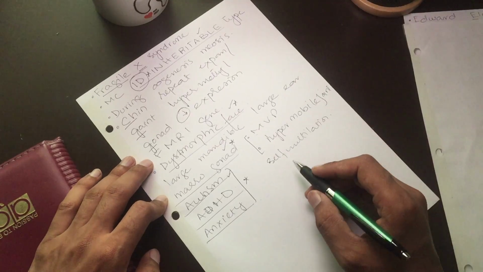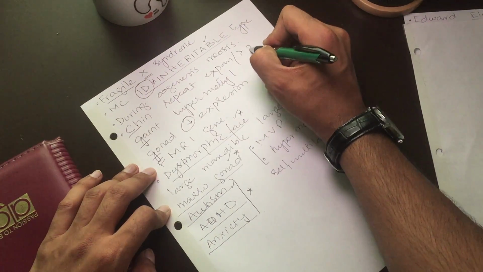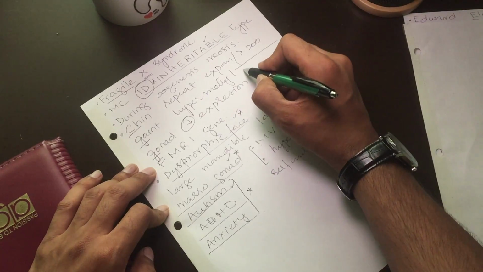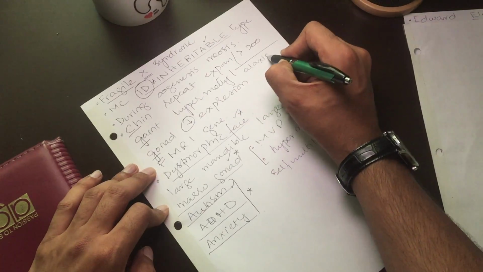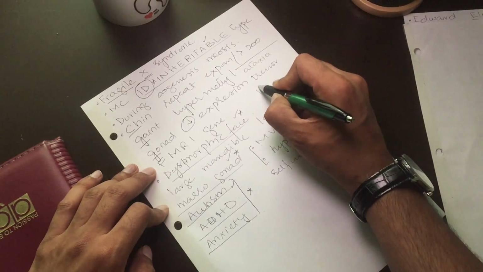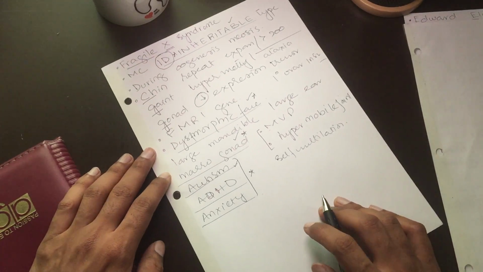The expansion is greater than 200. If it is less than 200, then it can cause mild symptoms, ataxia or tremor. Also there is primary ovarian insufficiency. So these are the mild symptoms.